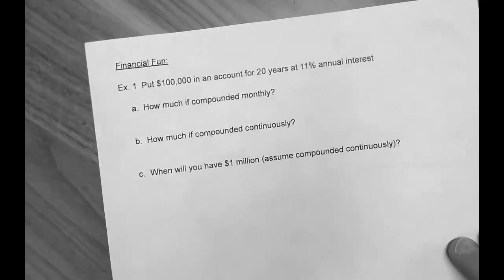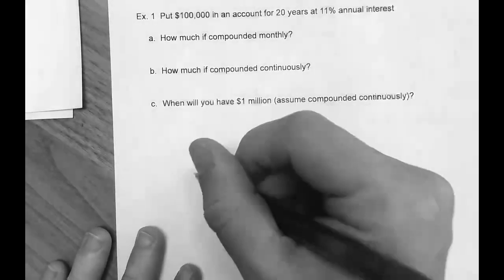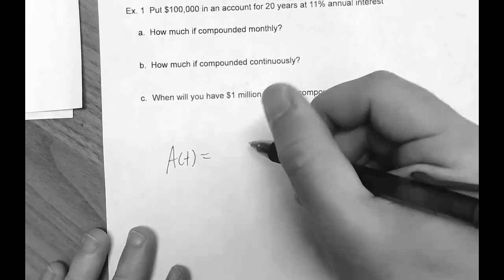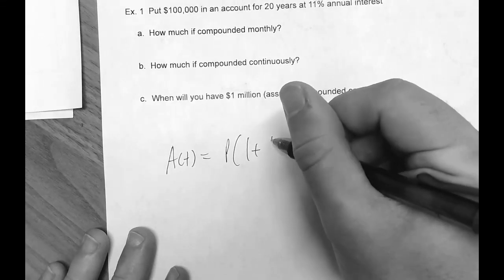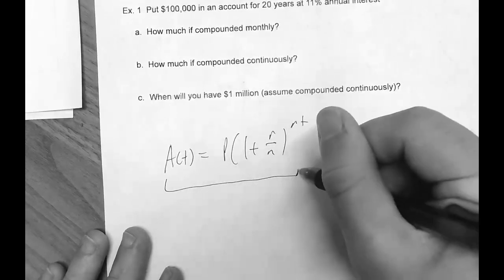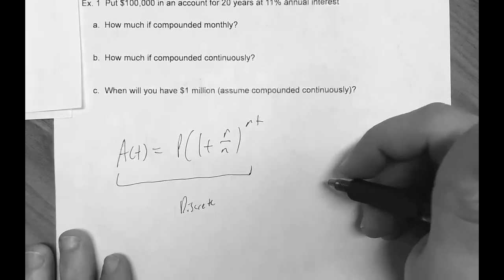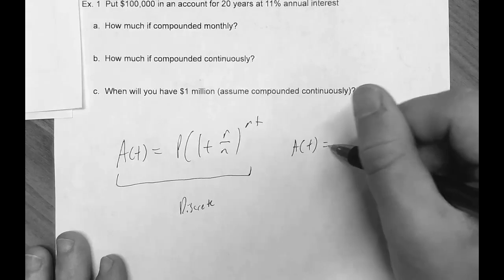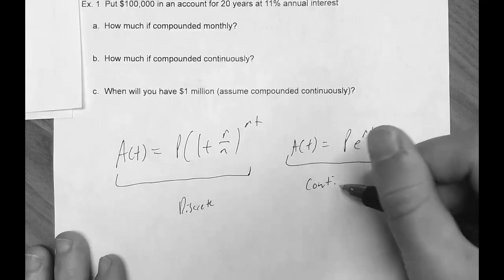All right. Here's some financial stuff. So you need to know the two. This would be for the formula sheet. A of t equals principal times 1 plus r over n to the nt. This is for discrete, right? So for monthly, yearly, daily. And then we have A of t equals p e to the rt, and that's just for continuous. So make sure you have those in your note card for sure.